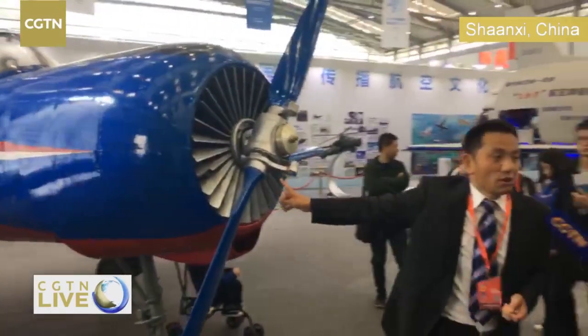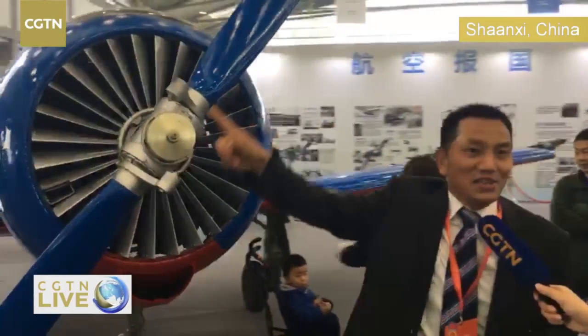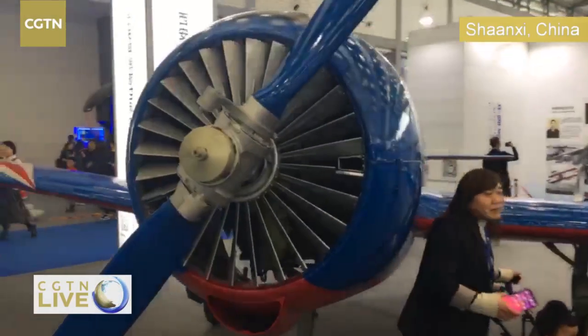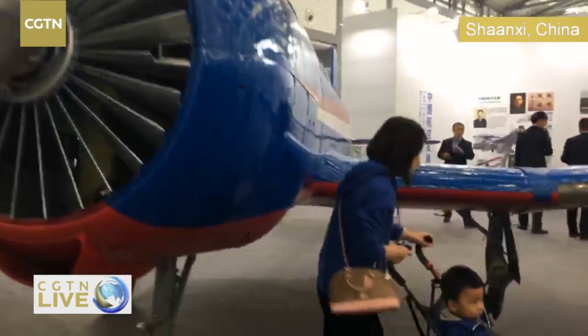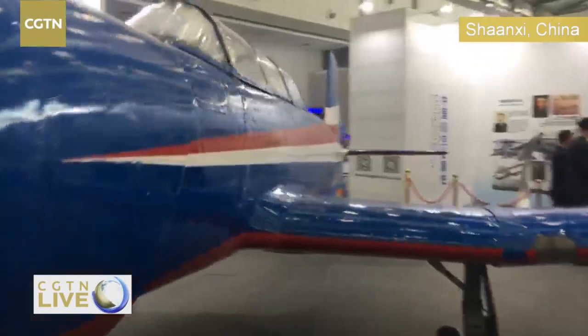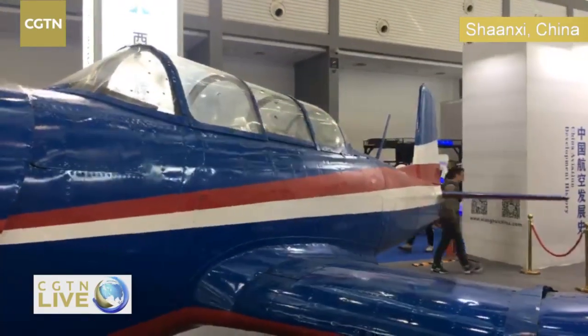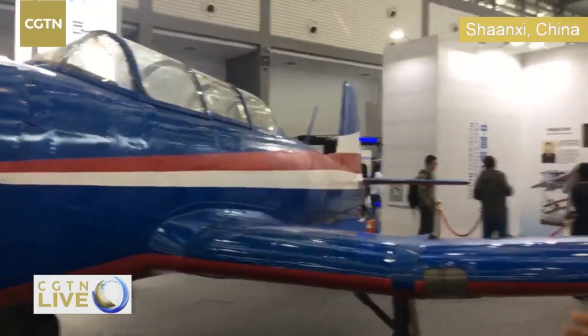It's also single engine, but it has nine cylinders with a radial layout. It's a lower single wing with tricycle landing gear and double tandem seats. Actually, it seats two: one flight instructor and one student pilot. Most Chinese Air Force pilots were trained on this one.